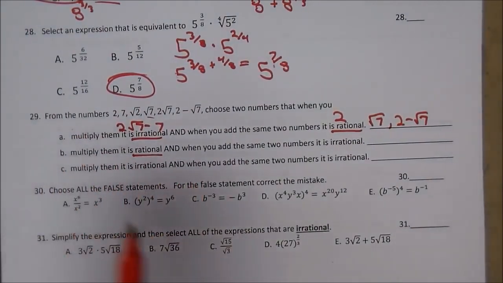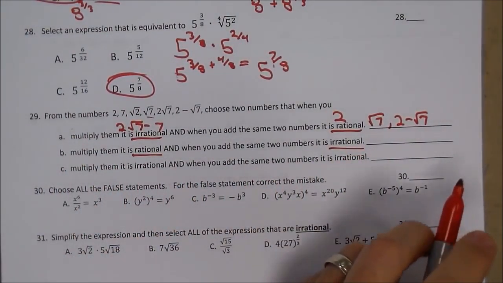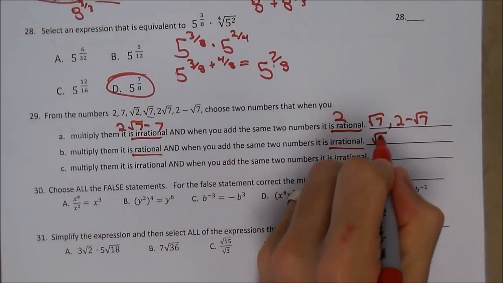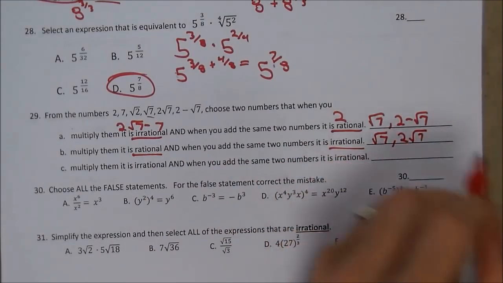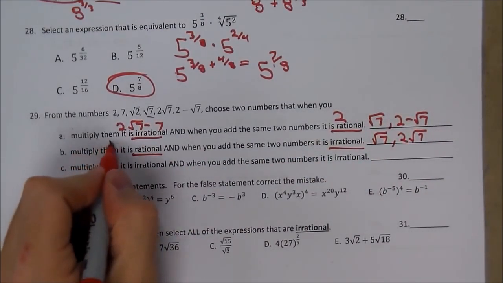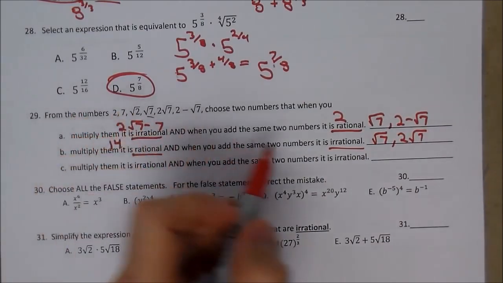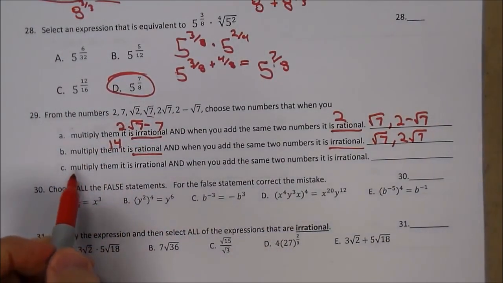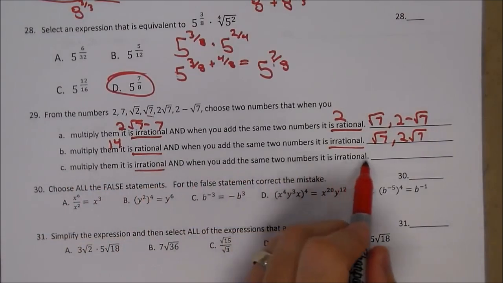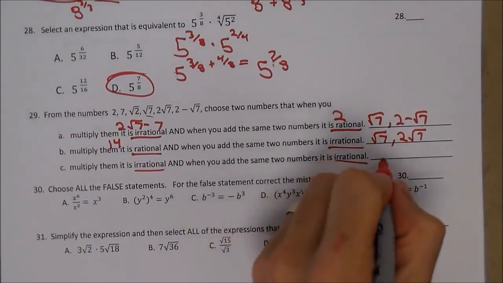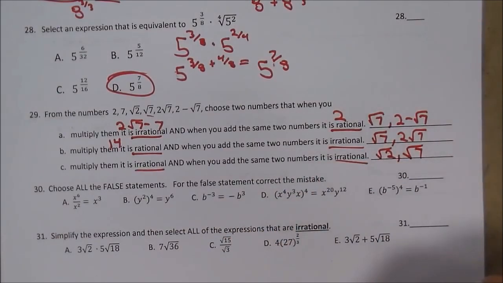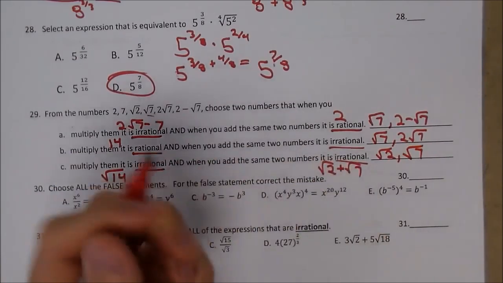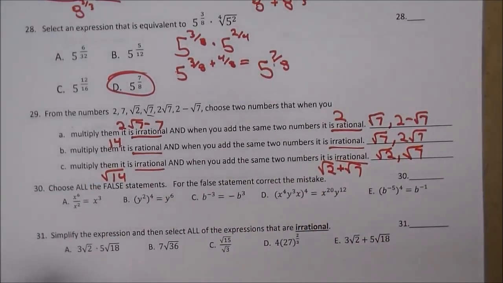B, multiply them, it's rational, but add, they're irrational. So I want to look for two I can multiply, and it gets rid of the square root. And in that case, I see root 7 and 2 root 7. Because in multiplying those together, it comes out to be 14, because it's 2 times 7. But in adding them, it's going to be 2 root 7 plus root 7, it'll be 3 root 7. For C, I multiply them, they're irrational. I add, they're irrational. So when is it not going to work? Well, root 2 and root 7 seem to fit that. When I multiply them, it's the square root of 14. When I add them, it's root 2 plus root 7. It's also irrational. So those are the ones that fit.